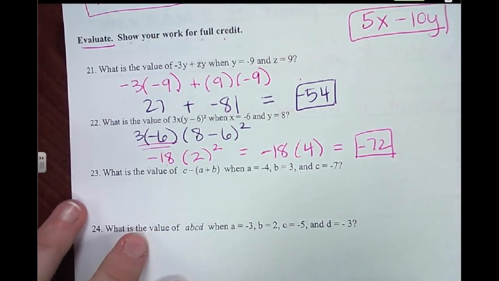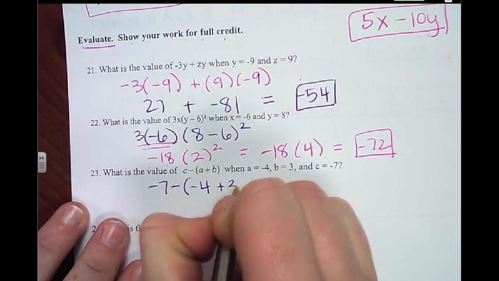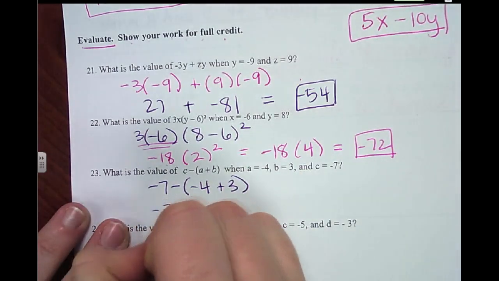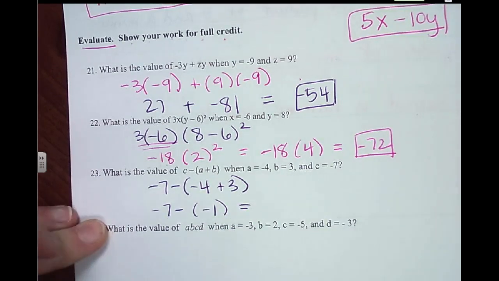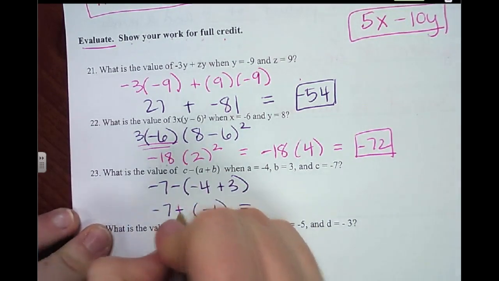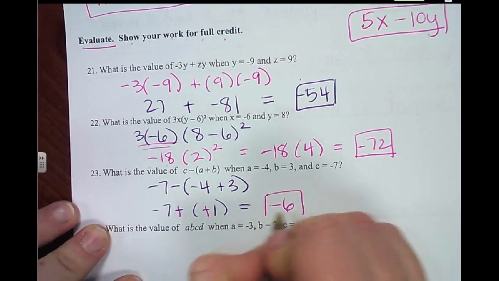Okay, 23. Negative 7 minus negative 4 plus 3. So parentheses first. Negative 4 plus 3 is negative 1. I have 2 negatives here, so 2 negatives make a positive. Negative 7 plus 1 is negative 6.